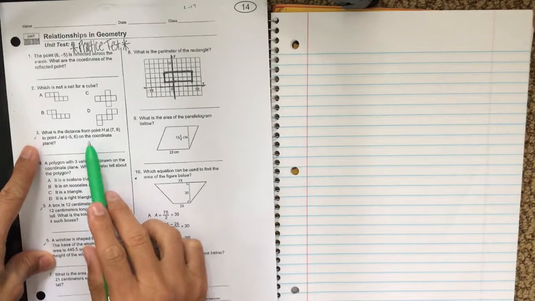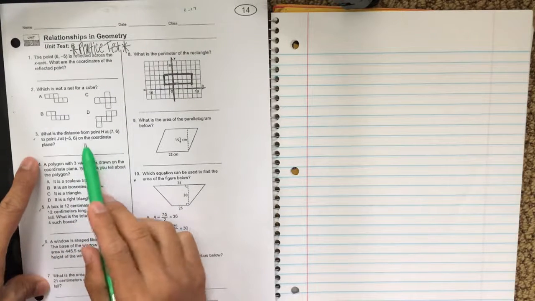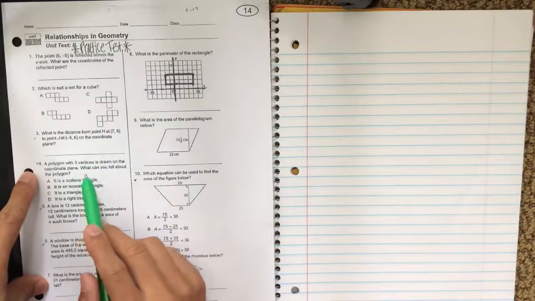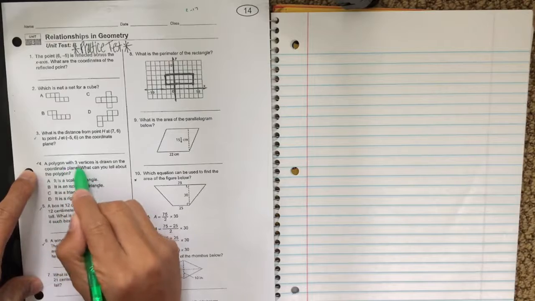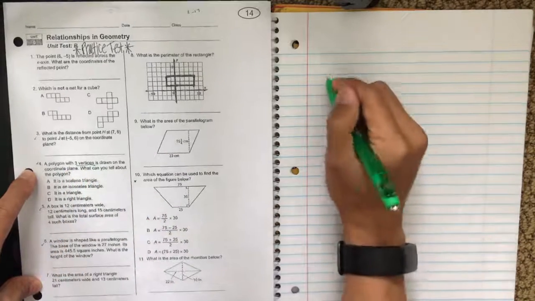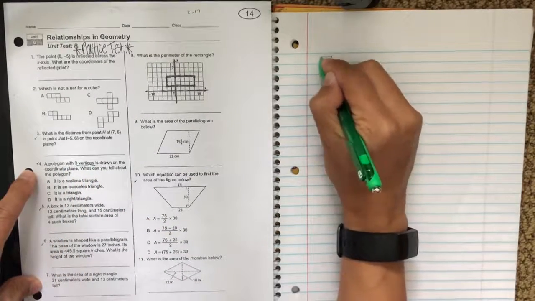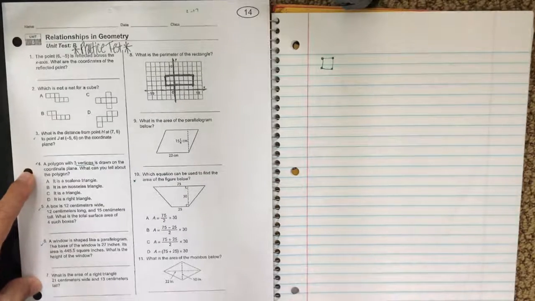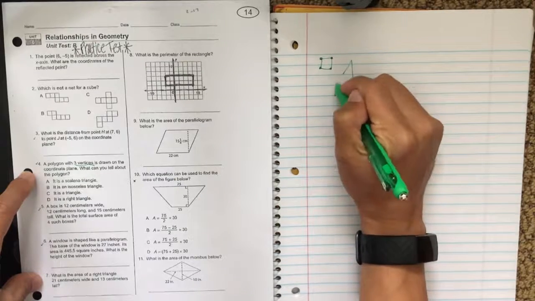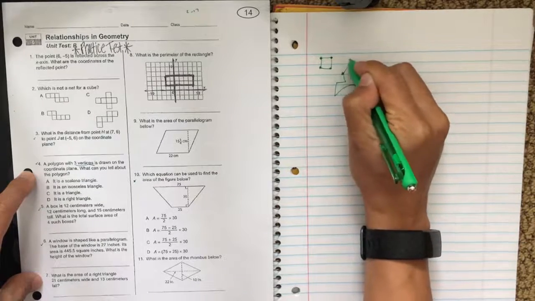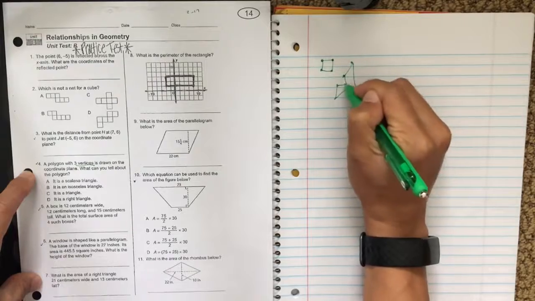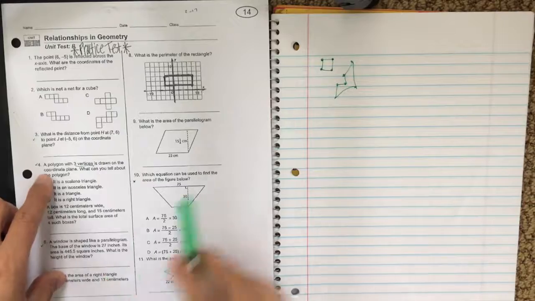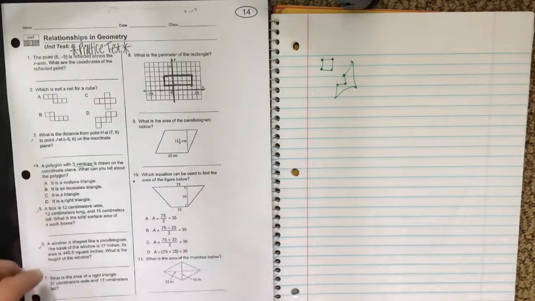3 should be pretty easy. Make sure you draw that out, or you can figure it out in your head. Number 4, they say a polygon has 3 vertices. Remember, vertices of a polygon are just the points. So this polygon right here has 4 vertices. Or if I have something like this, this is 1, 2, 3, 4, 5, 6 vertices. Vertices are like where the 2 lines meet. So if a polygon has 3 vertices, what can you tell about it?